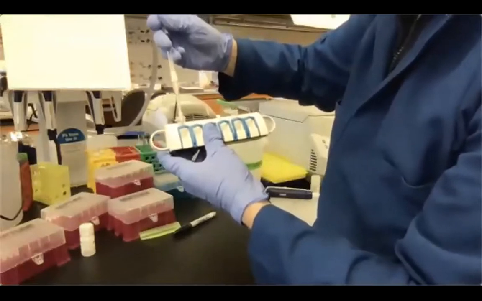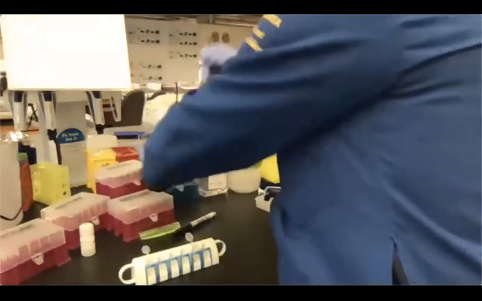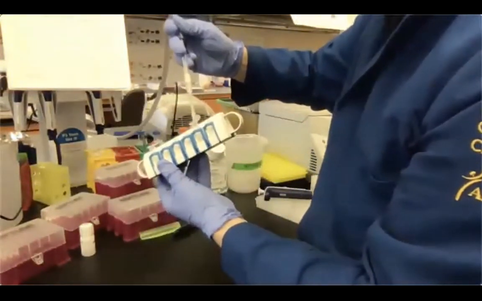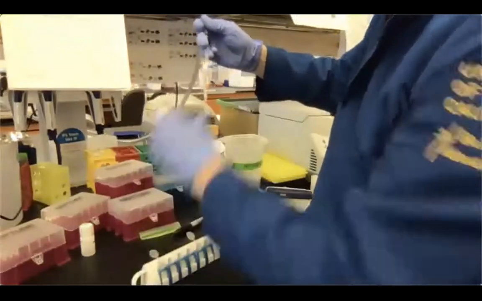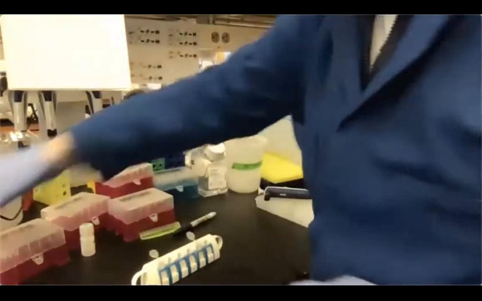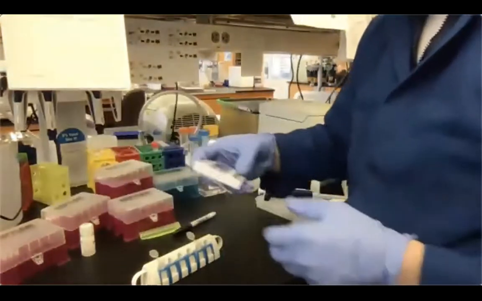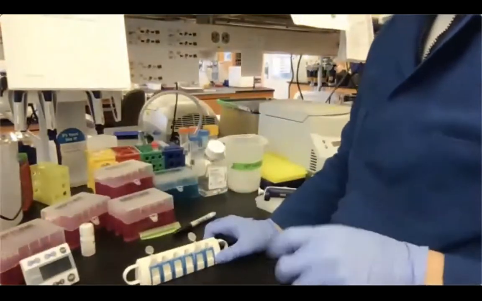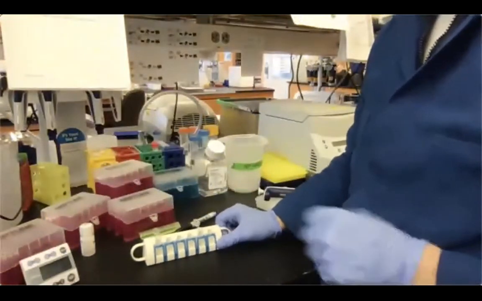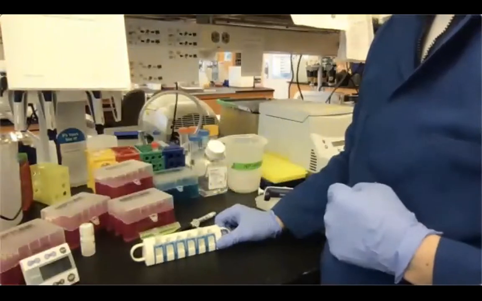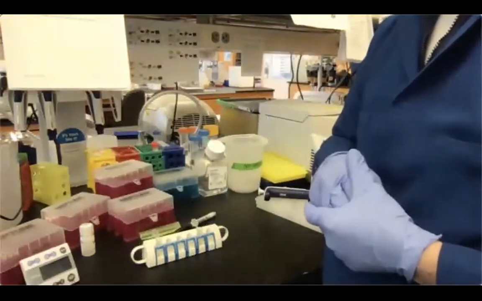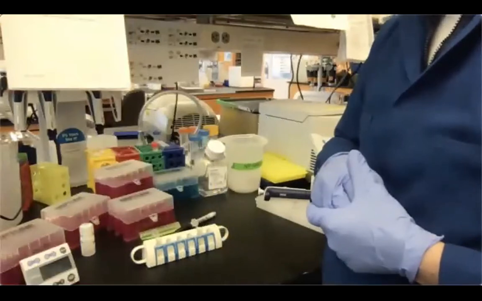Going in, opposite side. Going in, opposite side, and removed. Okay. So now we wait a couple of minutes, and then we go back in, remove the excess ethanol that is collected at the bottom of the tube, and we look for droplets of ethanol on the top of the tube just to make sure there's no ethanol carryover.